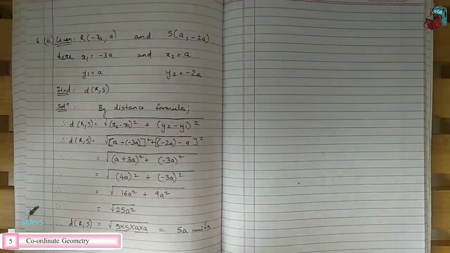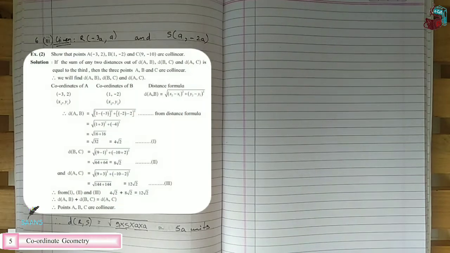Now, based on this distance formula only, we will continue, but this is the second type of question that is asked based on the distance formula. Let's see example 2 for this type. Show that the points A, B and C are collinear. I'll repeat.